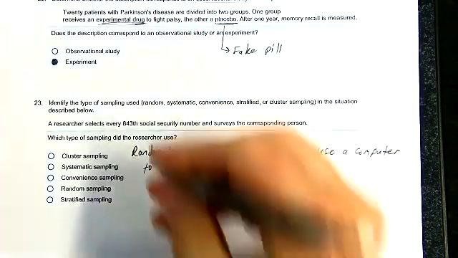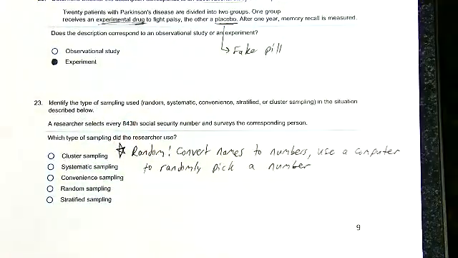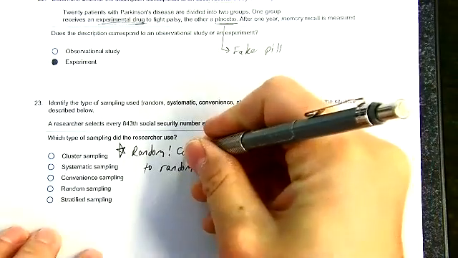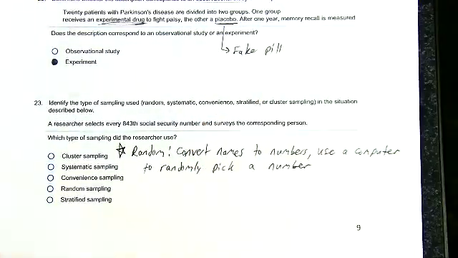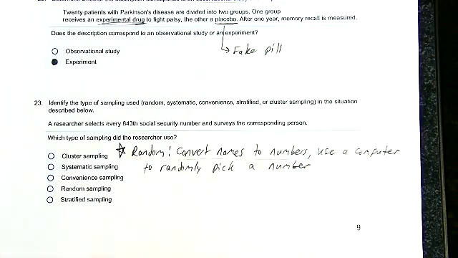I'm going to put a star by this because it is the best sampling technique. It's the gold standard. It's what we want to do as future business owners and people who want to sell products. We want to sample our customers. This is the best. And why is it the best? Right here, convert names to numbers. That removes all bias, right?